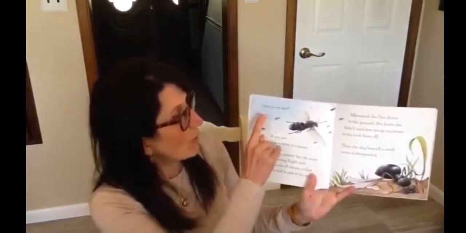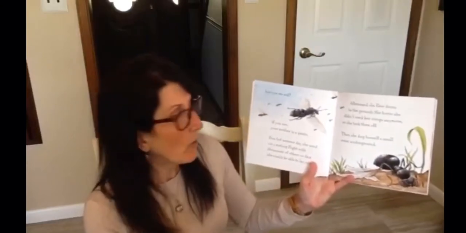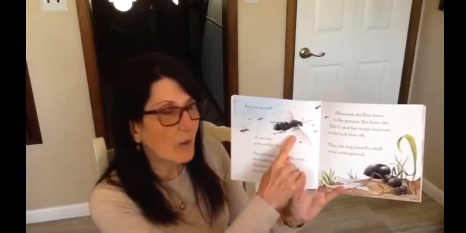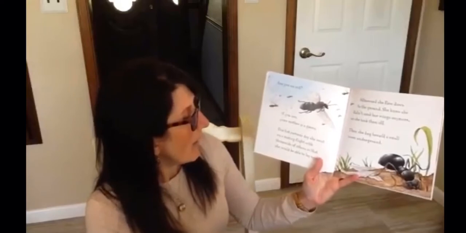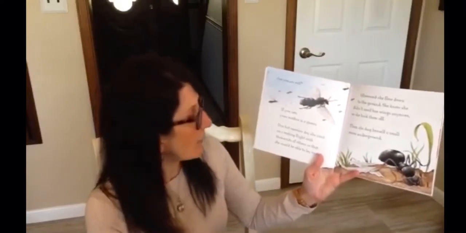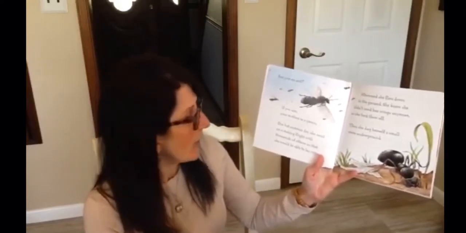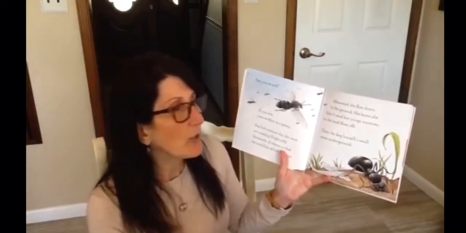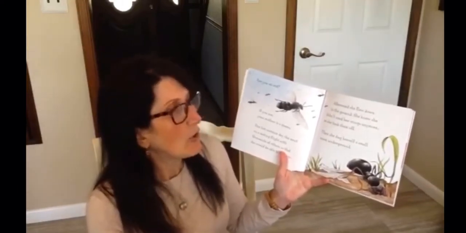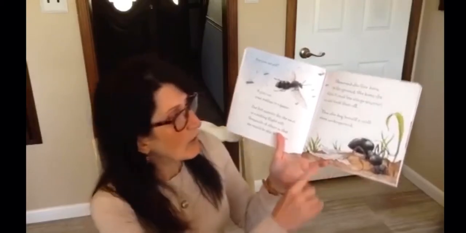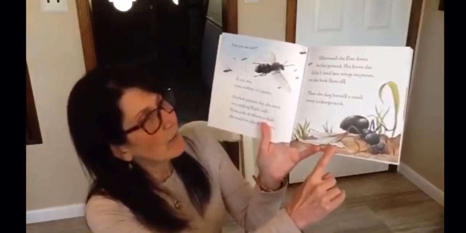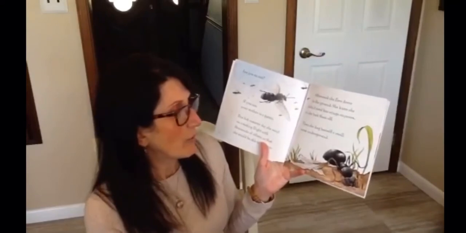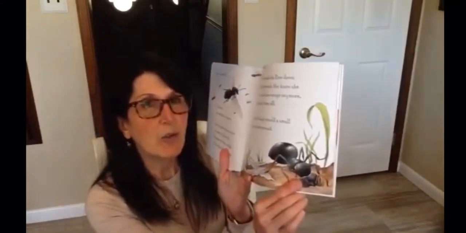Are you an ant? Are you an ant? If you are, your mother is a queen. One hot summer day, she went on a mating flight with thousands of others so that she would be able to lay eggs. Afterward, she flew down to the ground. She knew she didn't need her wings anymore, so she took them off. Then she dug herself a small room underground.